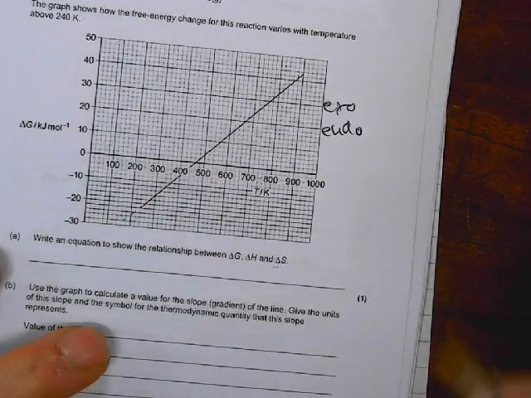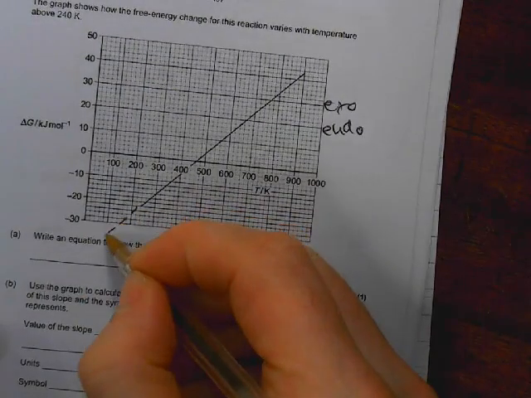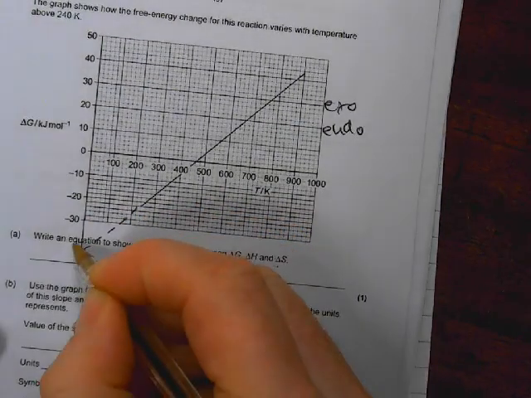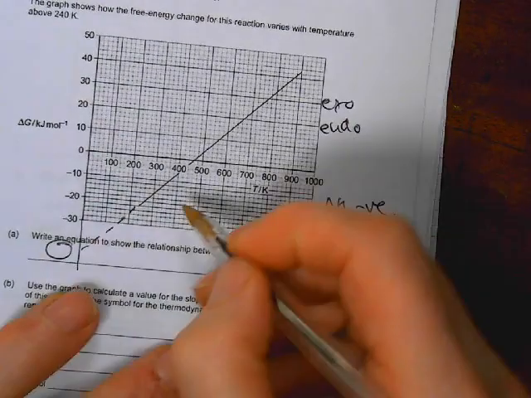All right, they've all gone exothermic. If you extrapolate this back to the axis, you will get a negative value down here. So delta H is negative. It's an exothermic reaction. This question then goes on to say, what is the value of the slope?